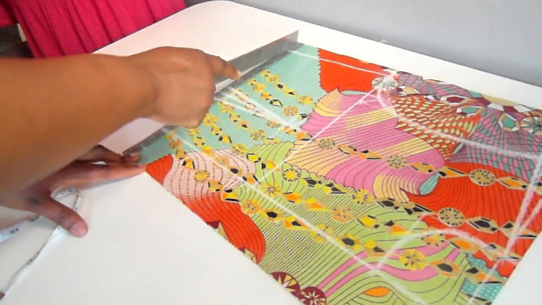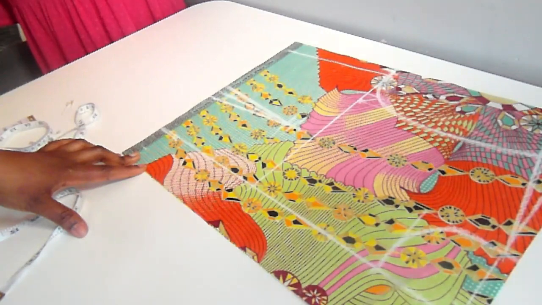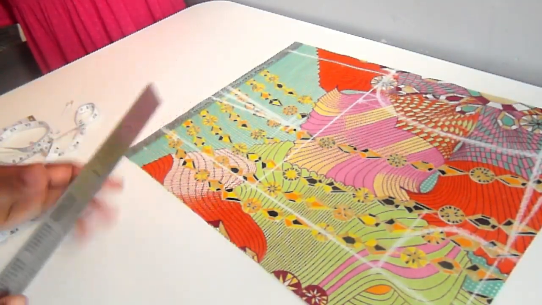So this is the final top part of the dress, and we are walking straight off to the half length, which is the waist.